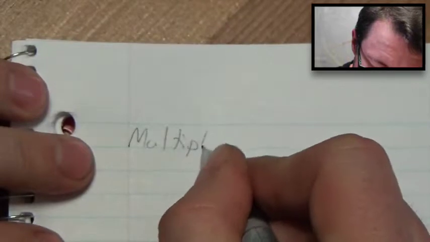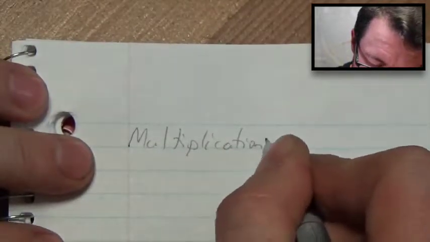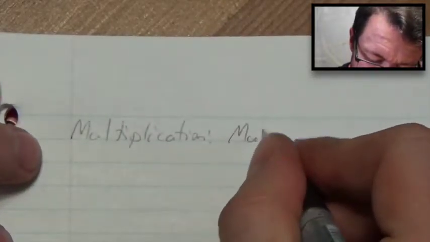Now let's take a look at something a little bit more complicated. We're going to take a look at multiplication, and specifically we're going to take a look at the multiplicative identity.